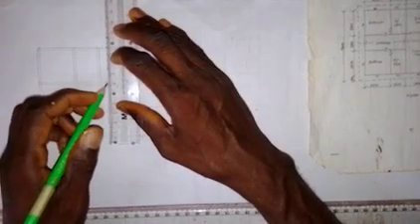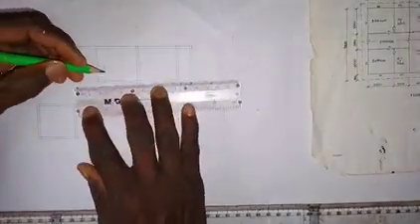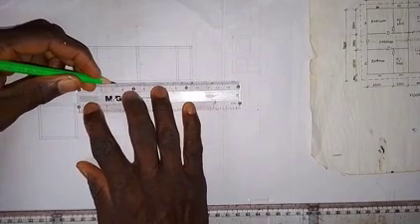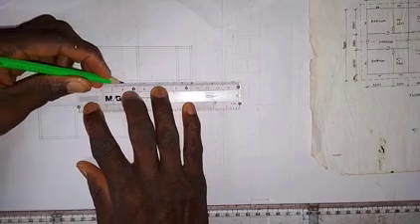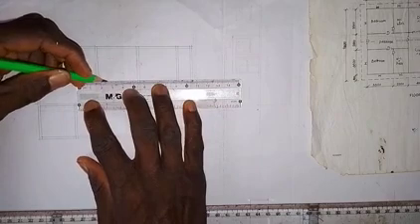So I can now draw the arc with a short dashes line. Okay, so we have that, and then the same thing here.